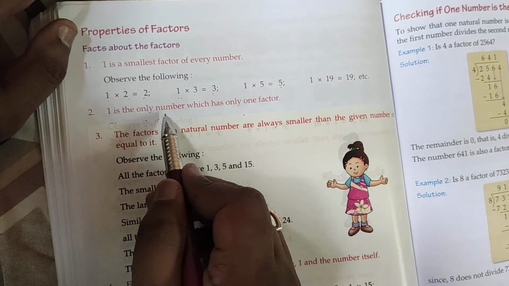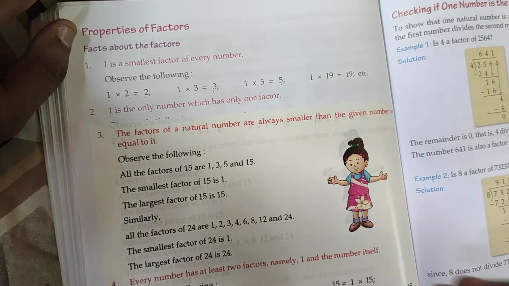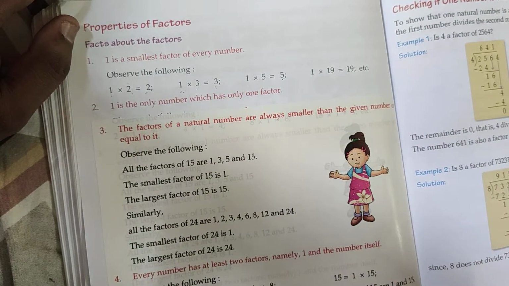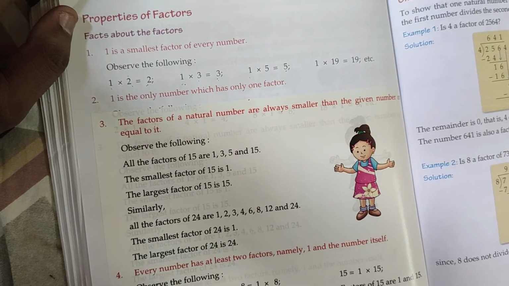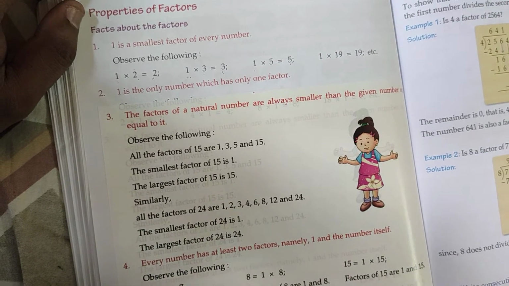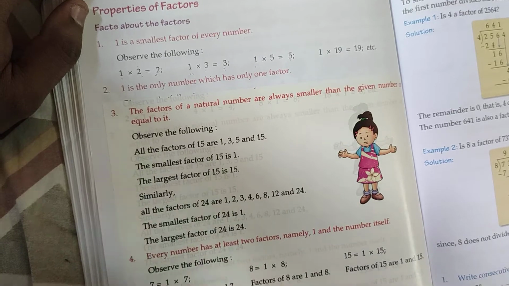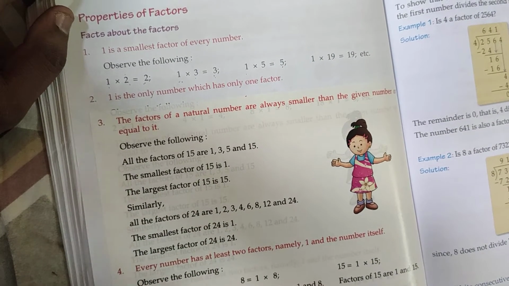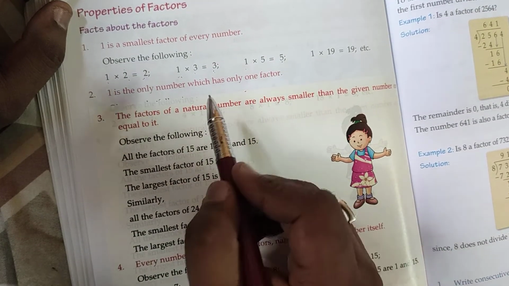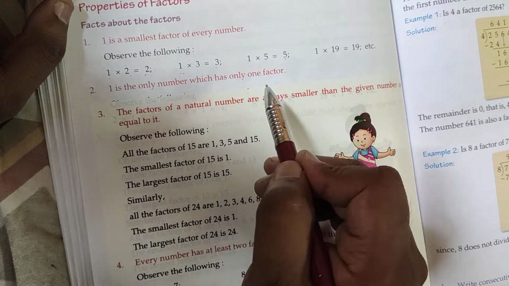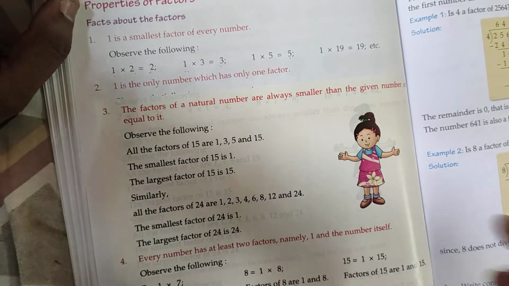Okay, 1 is the only number which has only one factor. Suppose you are finding the factors of 2, so you have to multiply 1 into 2. But if you find the factor of 1, what do you have to do? 1 into 1. So how many factors are there? Only one factor, that is 1 itself. That is the reason it is said 1 is the only number which has only one factor. I hope you are understanding the meaning of this particular line.